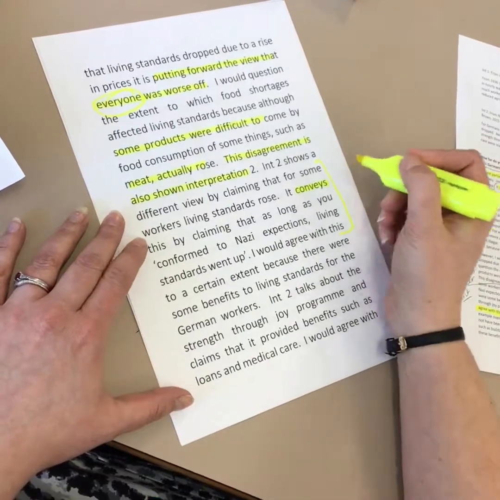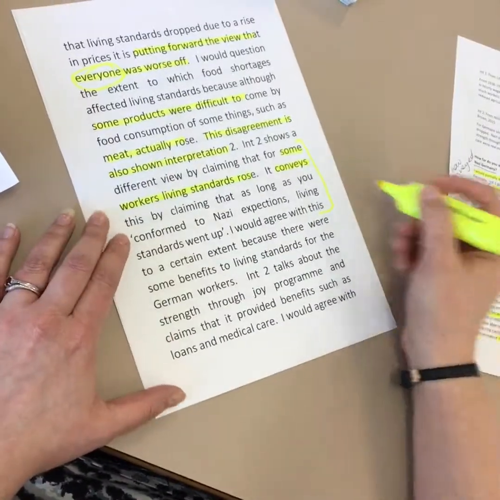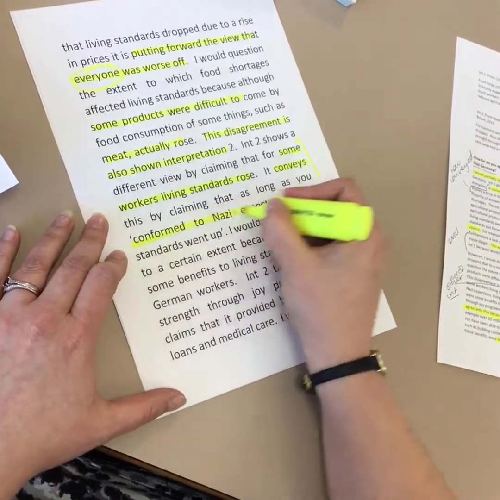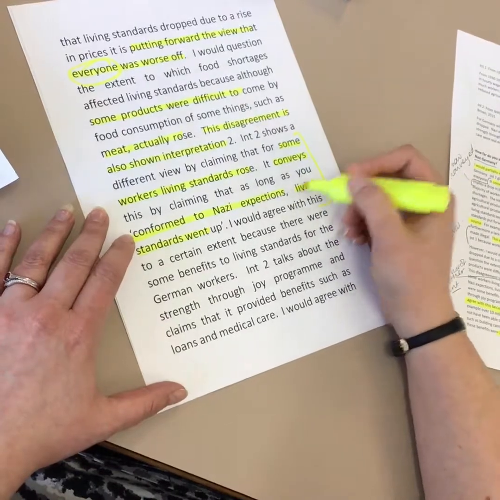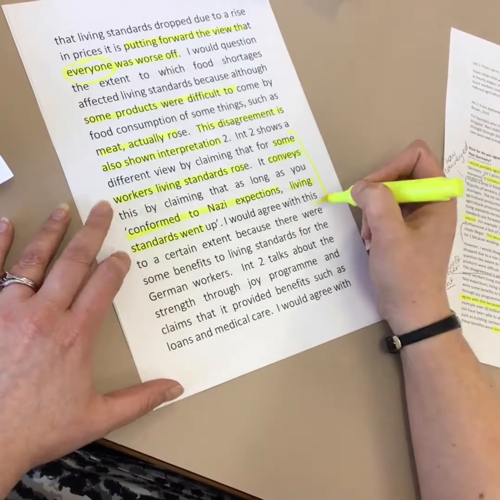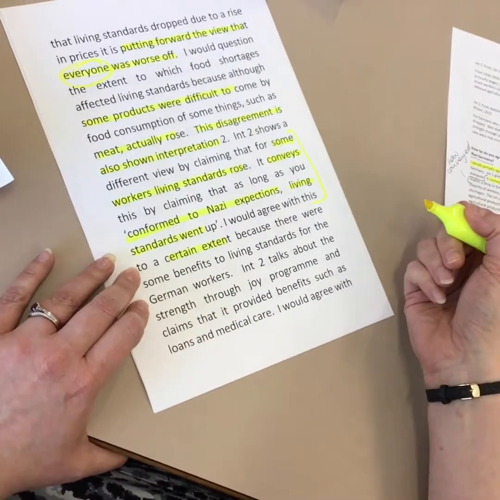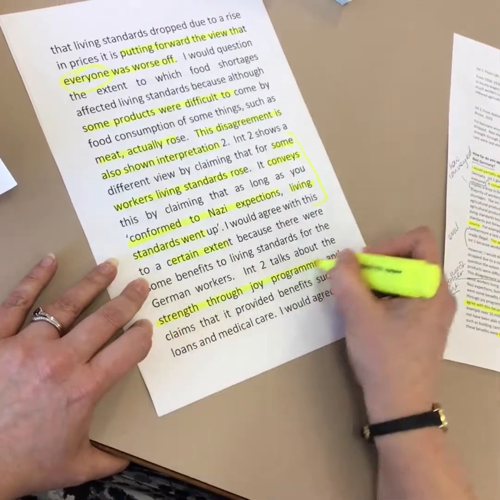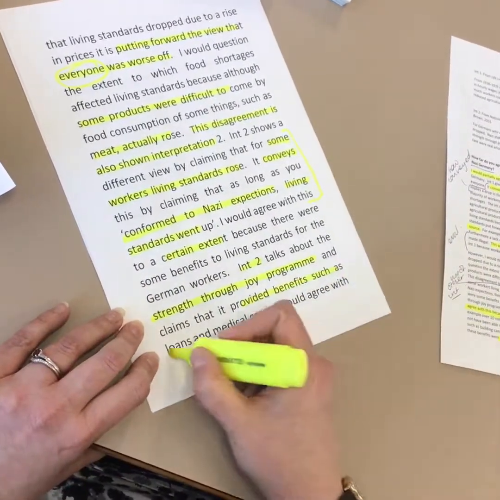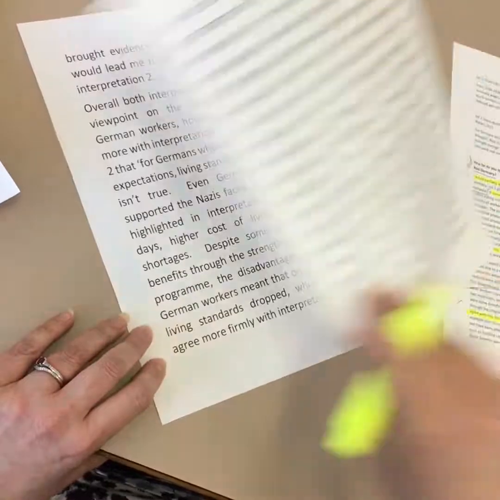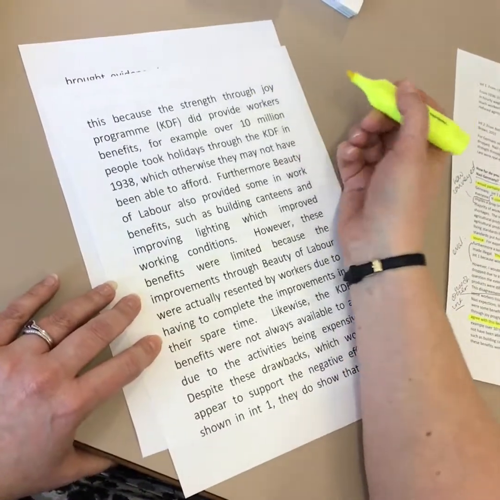Okay, so interpretation 2 says that for some workers, living standards actually rose. And it says that if you actually conform to Nazi expectation, your living standards went up. Basically implying that if you were a good Nazi, then life got better. Now we would agree with this to a certain extent because there were some benefits. We know about the Strength Through Joy program, which interpretation 2 talks about, and we know it provided benefits such as loans and medical care. We would also agree with it because we know that the Strength Through Joy program provided workers benefits.